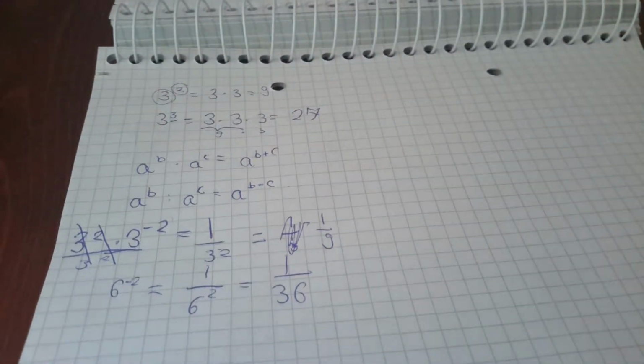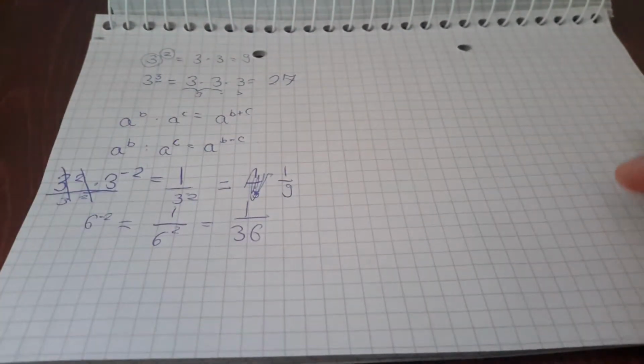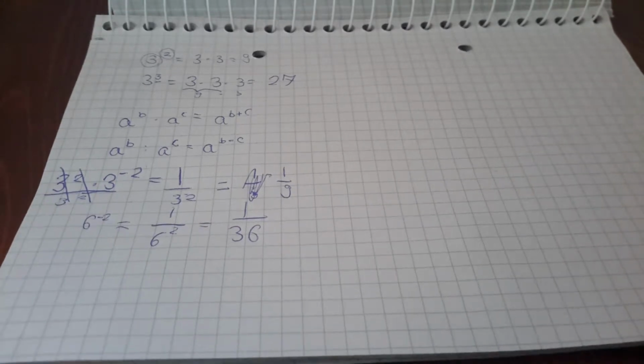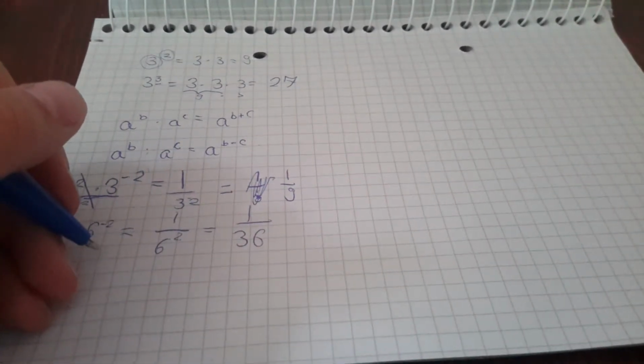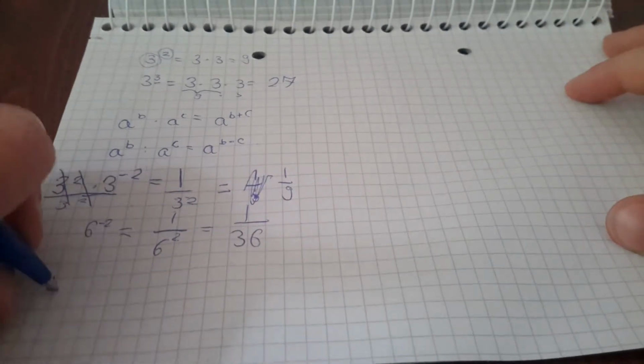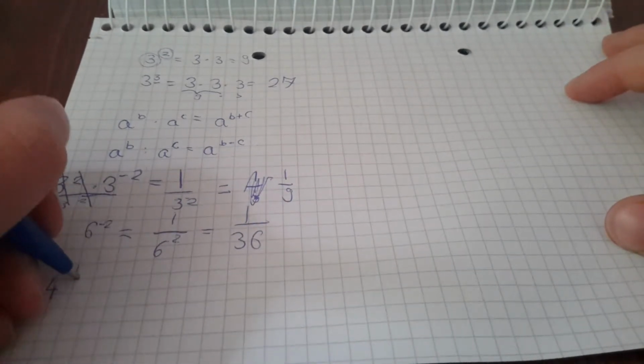Next up, I would like to explain how you can figure out fraction powers. As I was saying, I'm doing different exponents this time, different kinds of powers, and explaining how they work and why they work like that. Let's say we've got 4 to the power of a half.